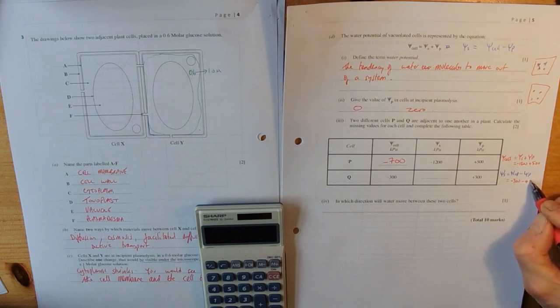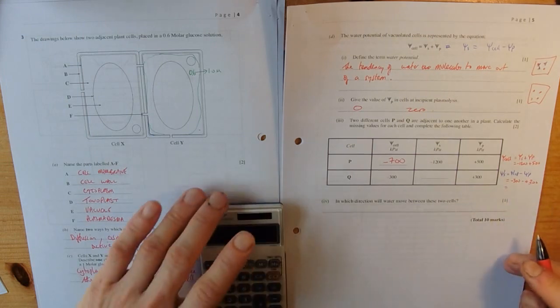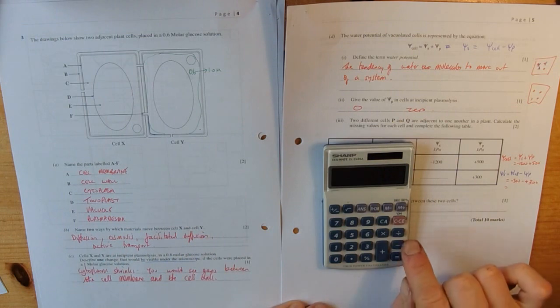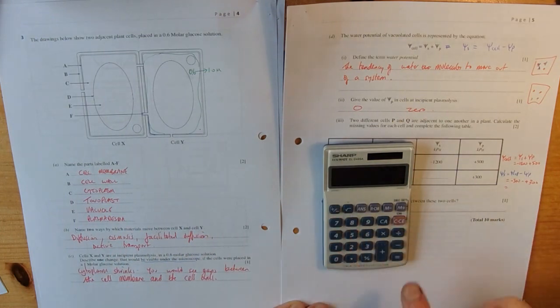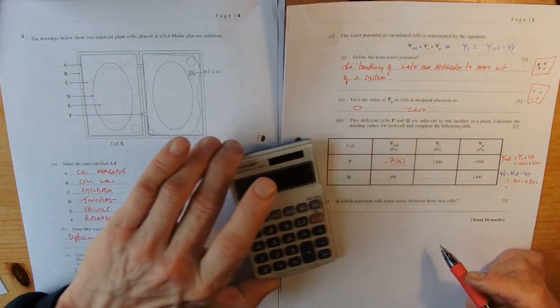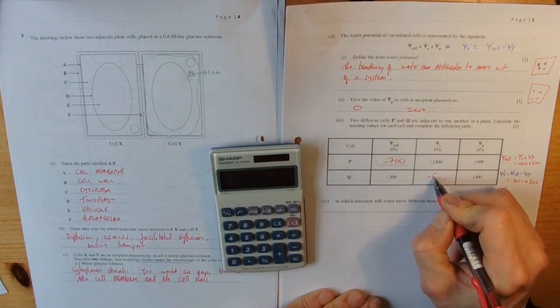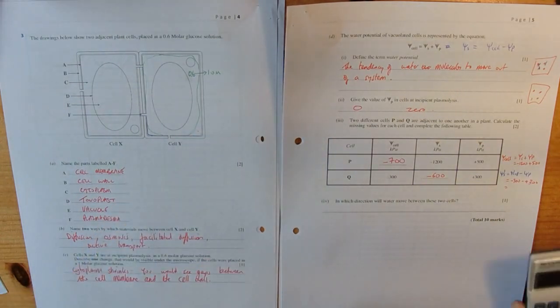I think I've done that right here. So when we put that into our calculator, 300 minus plus 300 minus 600. So our answer there is minus 600. There we go. So if I can do that, you can do that, because I'm a bit of a noddy at maths.